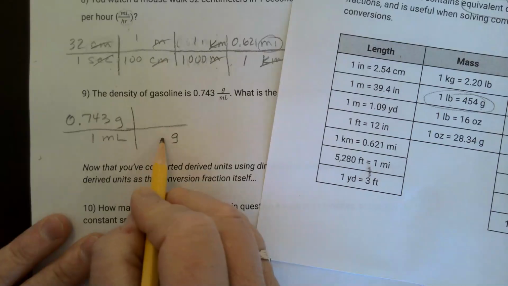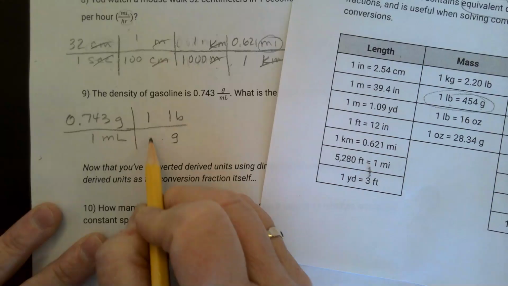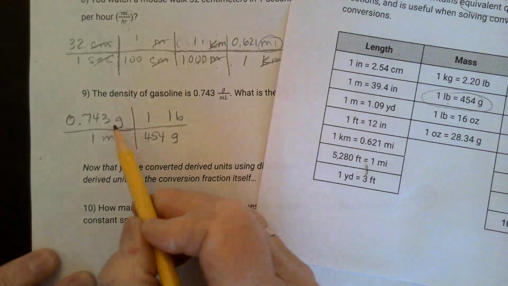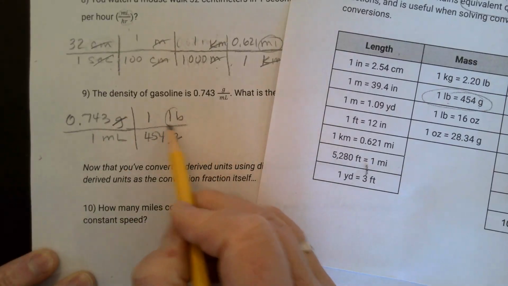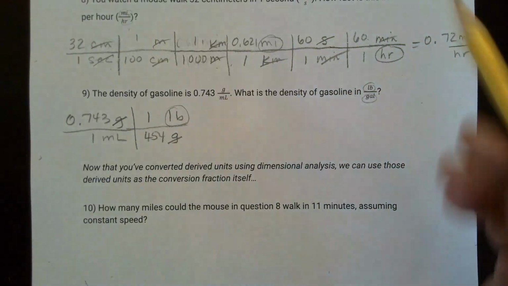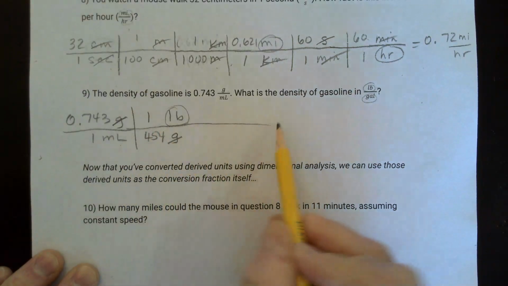Grams in the denominator, so it'll cancel. Pounds up top. And I see that it's 1 pound is 454 grams. Grams over grams cancels, leaving me with pounds, which is my target numerator right here. So now I'm going to work on getting rid of the milliliters.